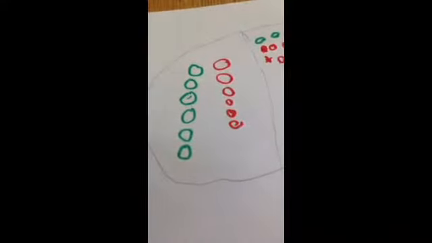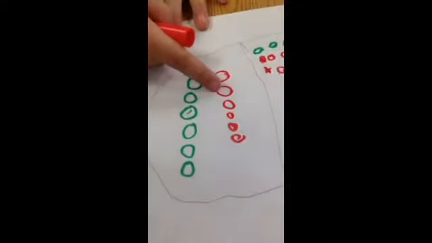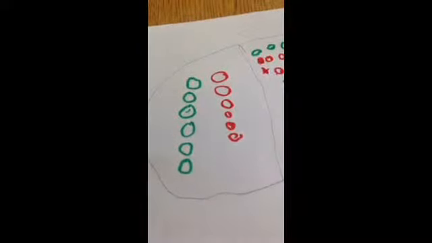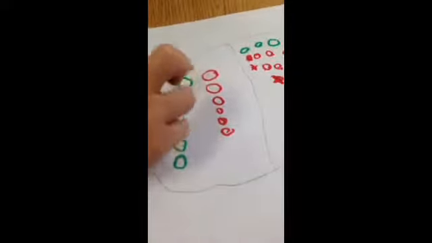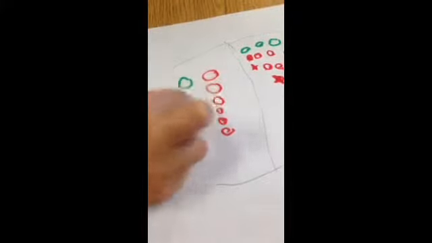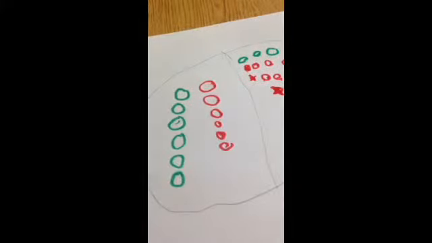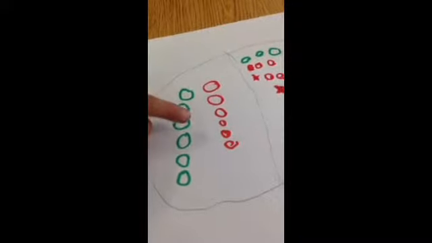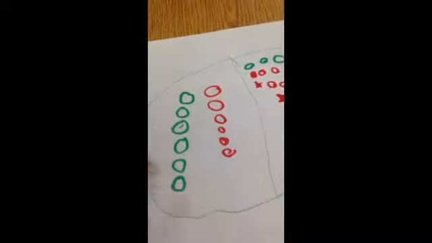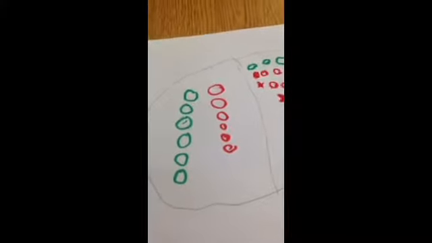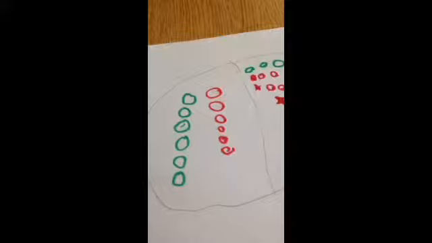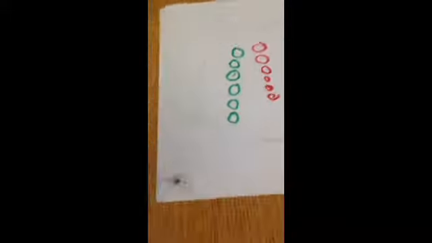How many red apples are there? 7. You sure? 1, 2, 3, 4, 5, 6. So there's 6 red apples, and how many green apples are there? 1, 2, 3, 4, 5, 6. So how many apples are in that bag? 6 and then put together 12. Yeah. So now we have 12 apples.